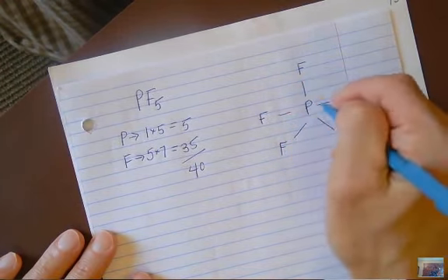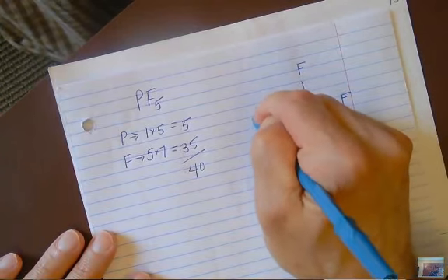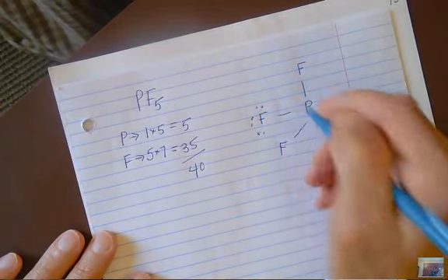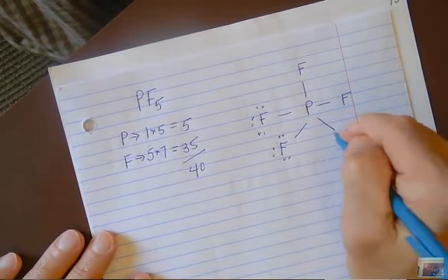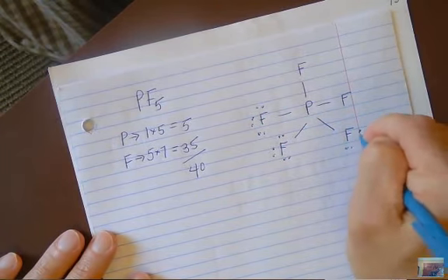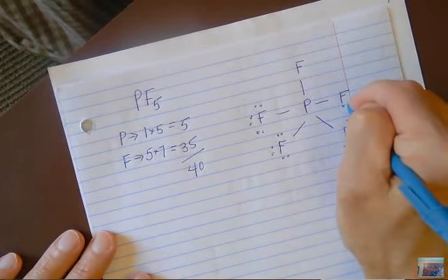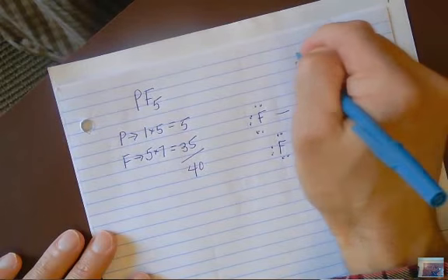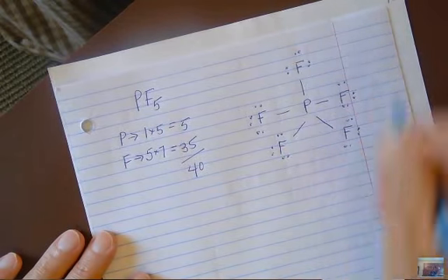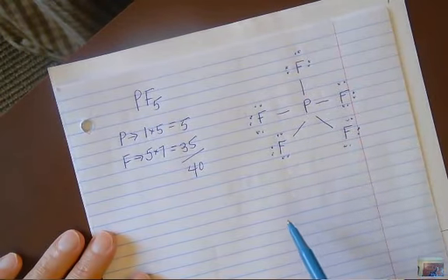Well, start on the outside. 2, 4, 6, 8, and so on for each fluorine. Think top, bottom, left, right for each of these.